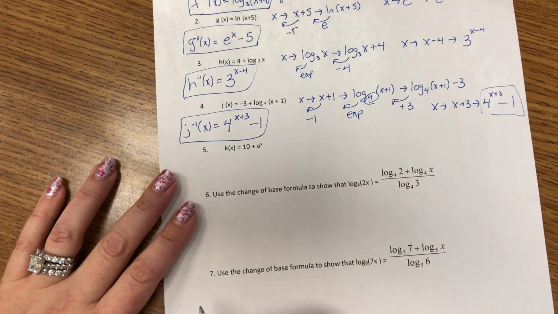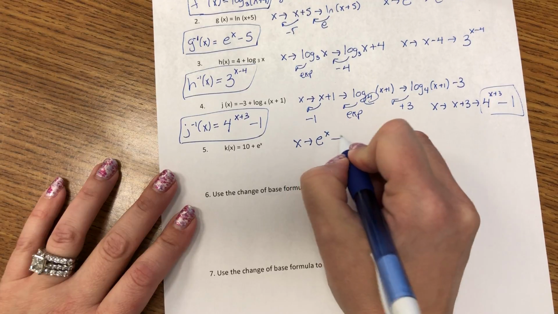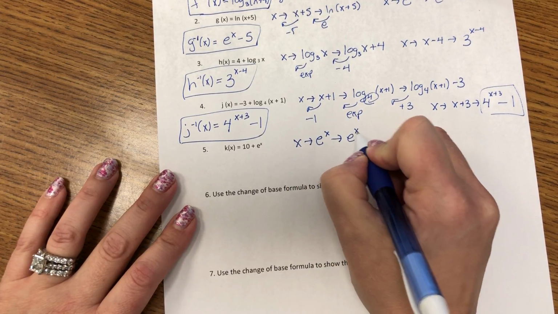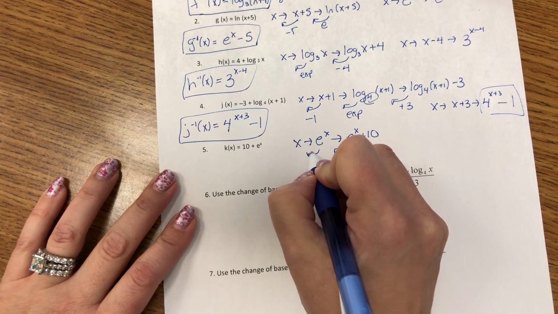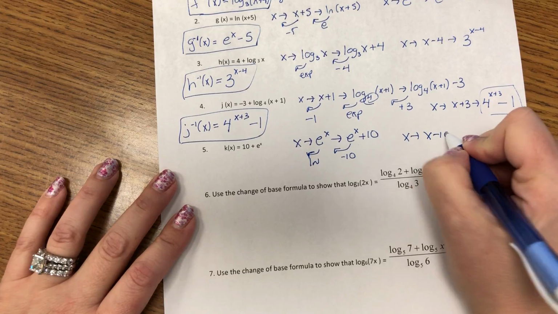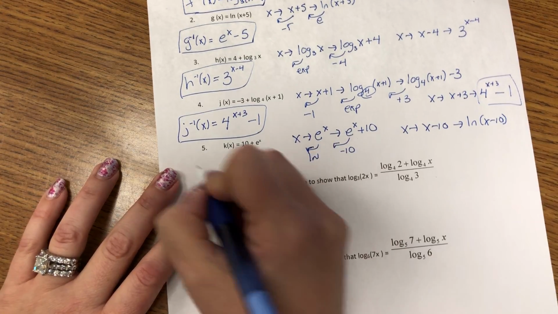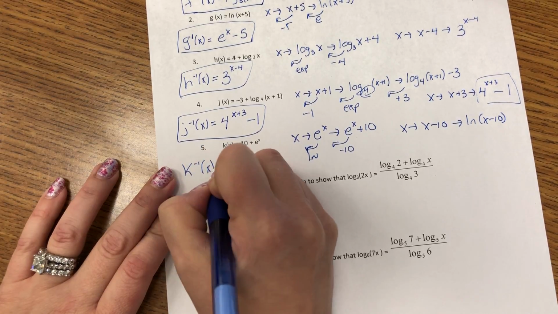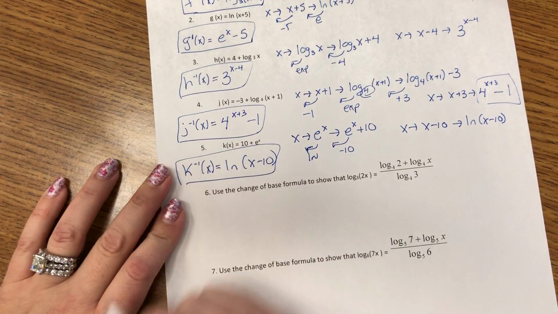And last but not least, for the inverses, number 5, we start with x, then it became e to the x, and then add 10. So we're going to subtract 10, and then change it to an ln. So subtract 10, change it to ln. And there's the answer to 5.